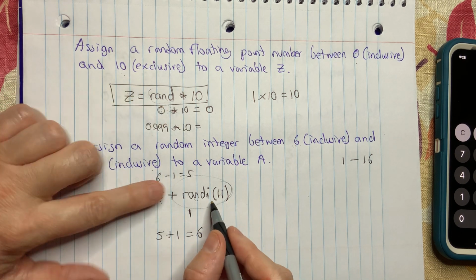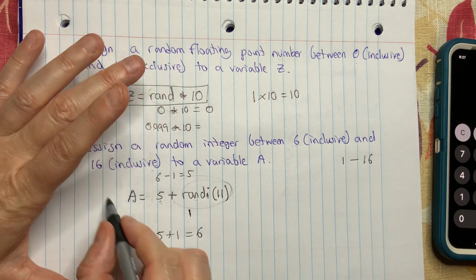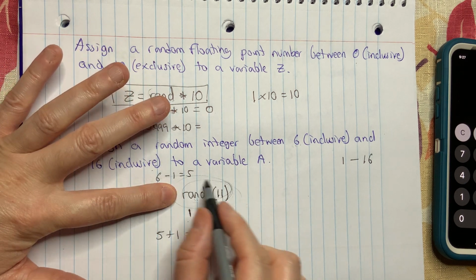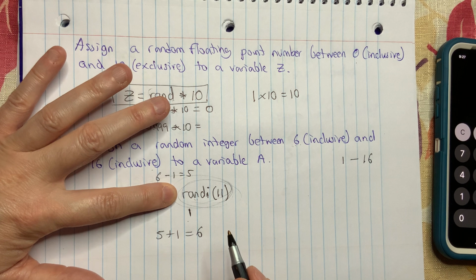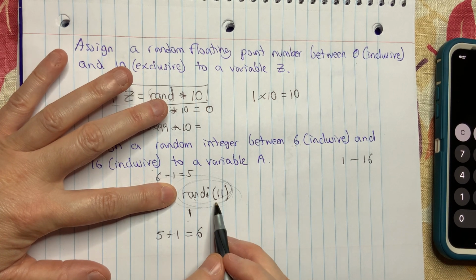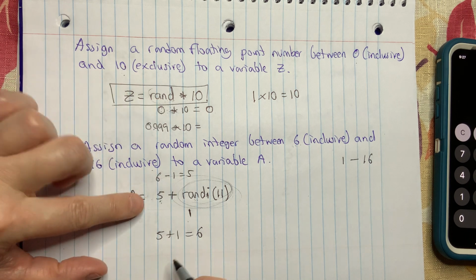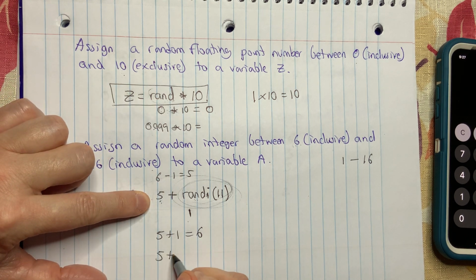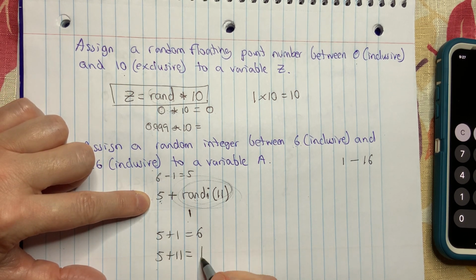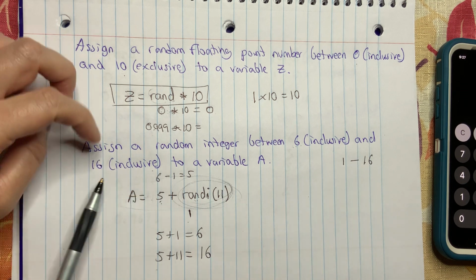So if this part of the code gives you an 11, the uppermost possible one, then you're going to have 5 plus 11, which equals 16, which is your upper limit.